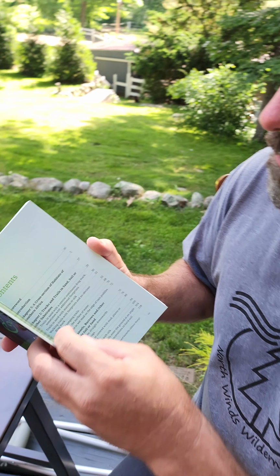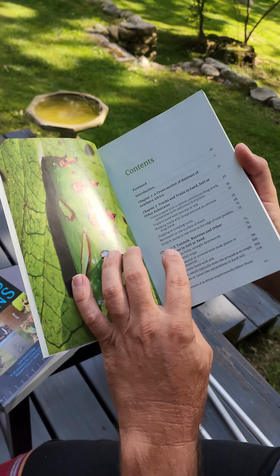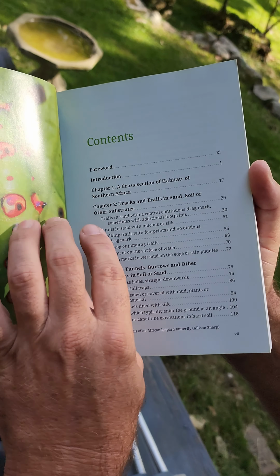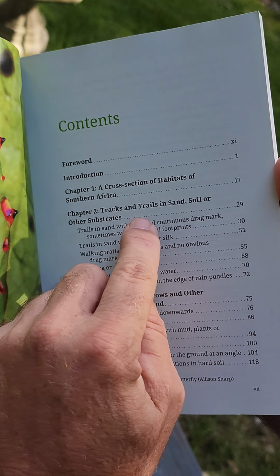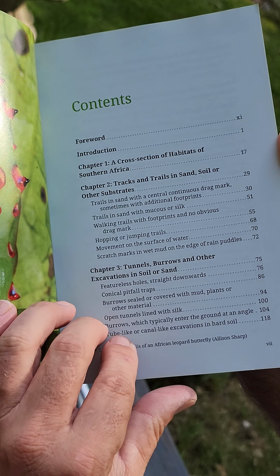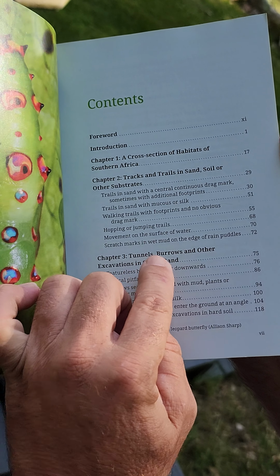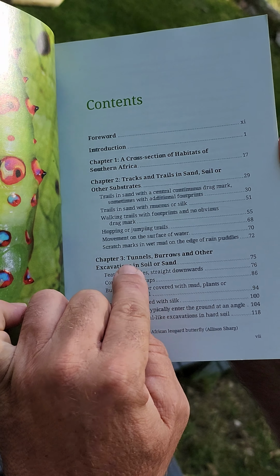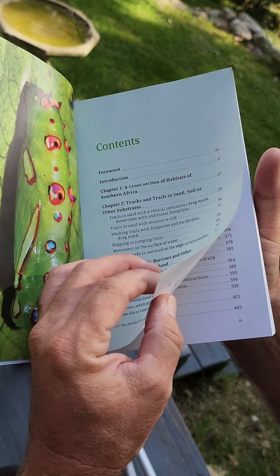With the invertebrates, it was much more complicated. Now suddenly we had animals that didn't necessarily even have feet. So to determine what they are, I broke down a sort of contents key, but it was all in words. So for example, if you're looking for a track or a trail in sand, soil or other substrates, you might start in chapter number 2. If you're looking for a tunnel, a burrow, or another excavation in sand or soil, that could be chapter 3.